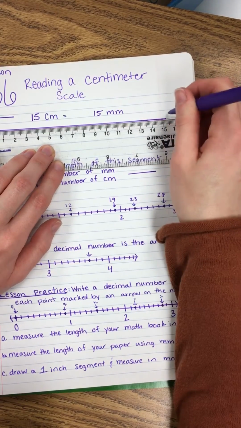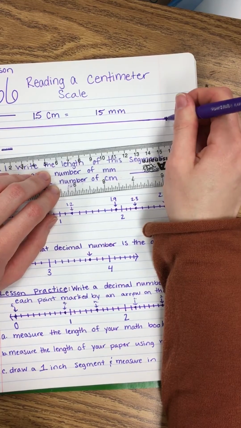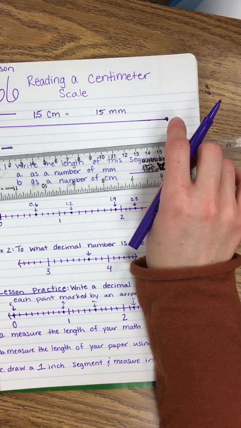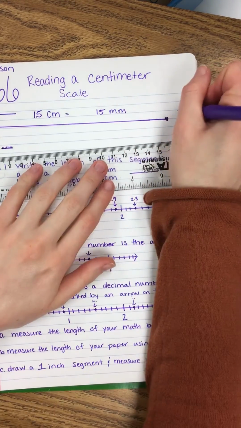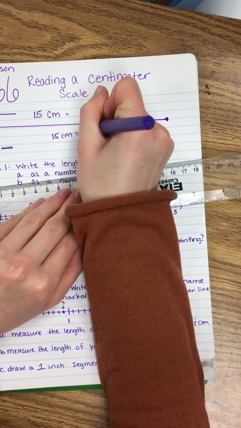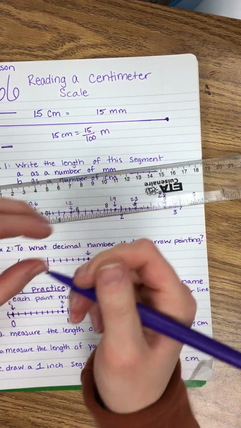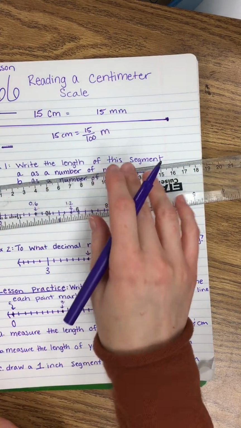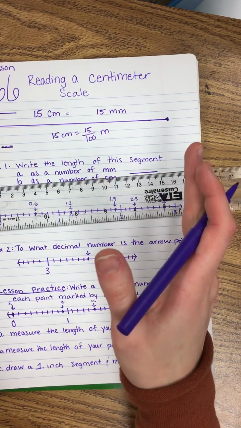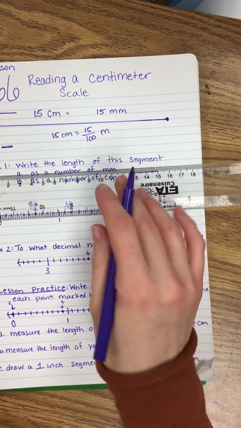Whoops, I went a little bit over. It stops right here. My marker slipped somehow. So 15 centimeters is this long, and that is 15 hundredths of a meter. So 15 centimeters equals 15 hundredths of a meter. It would also be like 15 cents if you were thinking of a meter as a whole dollar.